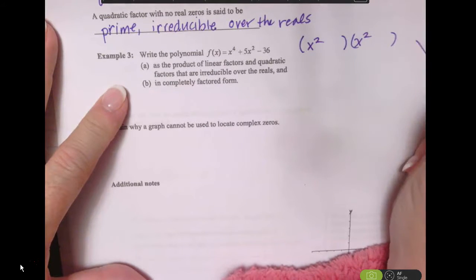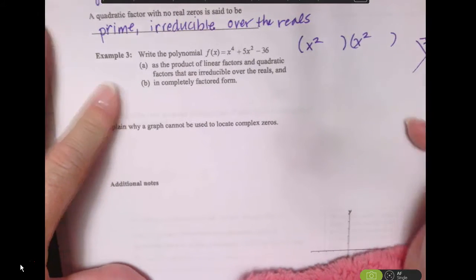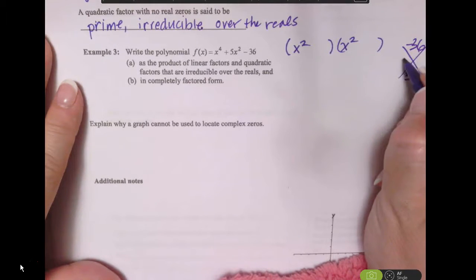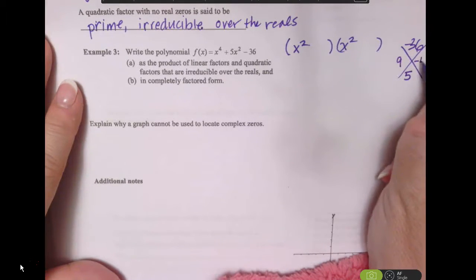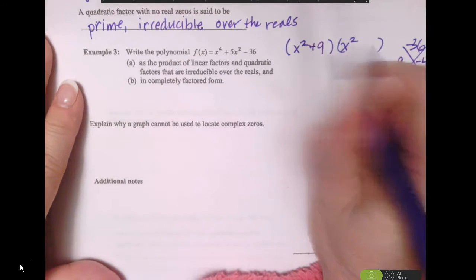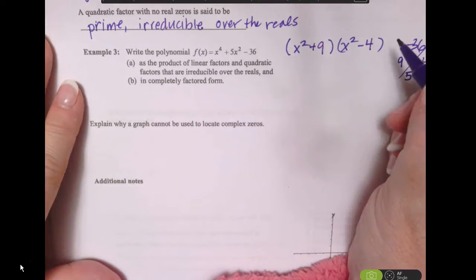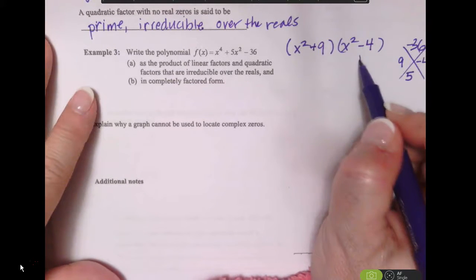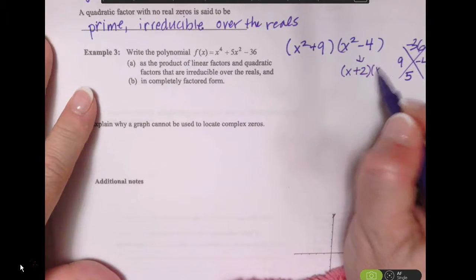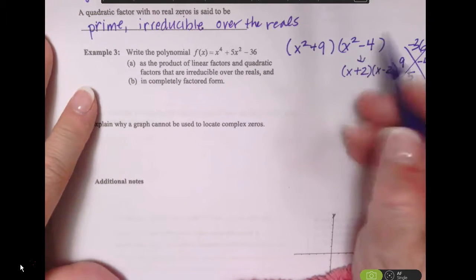So if I find two things that multiply to equal negative 36 that add to equal 5, I know that 9 and negative 4 are going to fit the bill. So here I have a positive 9 and here I have a negative 4. So this guy is going to factor right off the bat. That's a difference of squares. Hopefully you can recognize those.